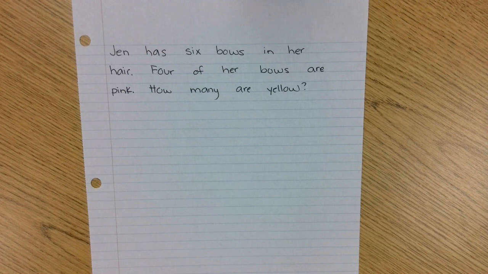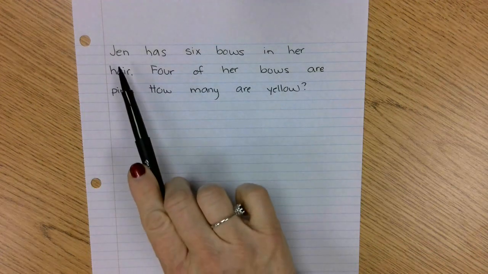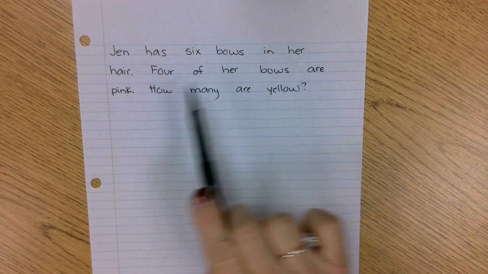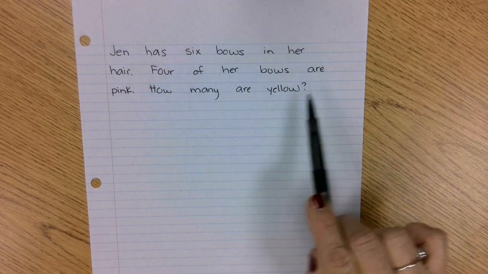Okay, guys, today in our math journal, we are going to read about a little girl named Jen and her hair bows. Read it with me. Let's read it together first. Then we will go back and see if we're going to add or subtract or how we need to solve our problem. Jen has 6 bows in her hair. 4 of her hair bows are pink.